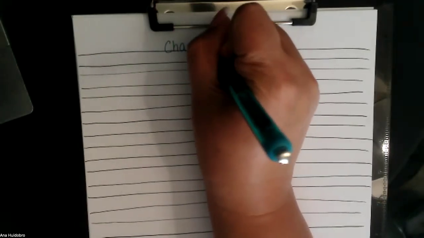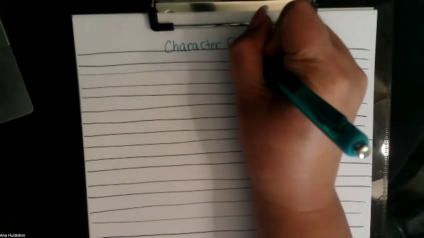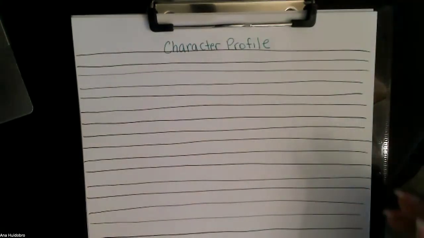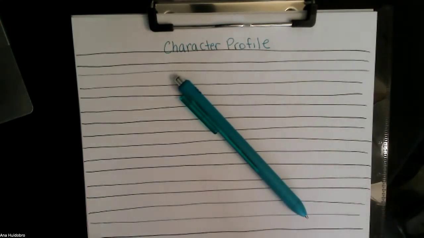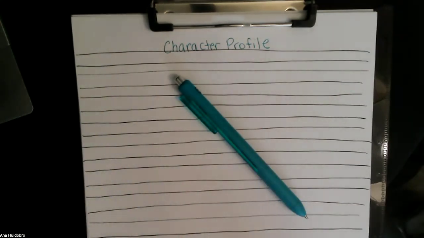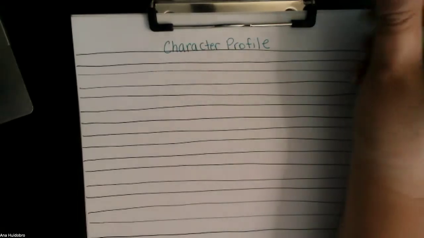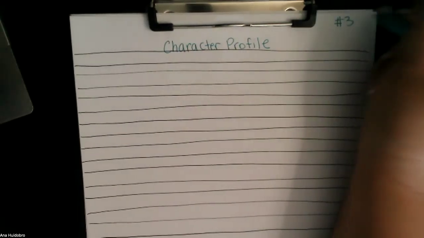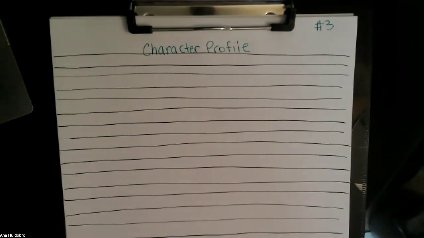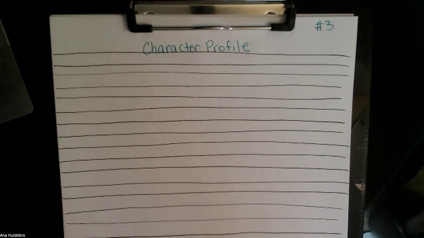We are going to do our final piece for our character profile. And if you are new here, just know every time I put down my pen, you're going to actually write or do something. Now, usually I have you write while I do this, but I'm going to do this one a little bit differently. I'm going to show you what I did for number one and number two, and I'm going to model an essay based on the information.